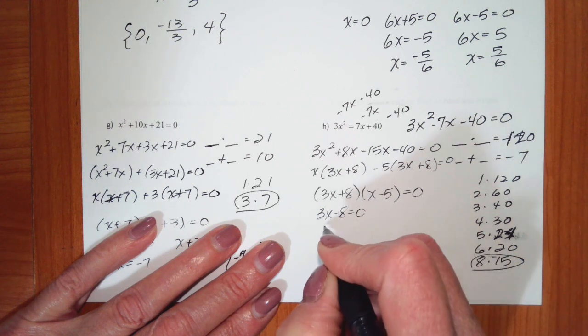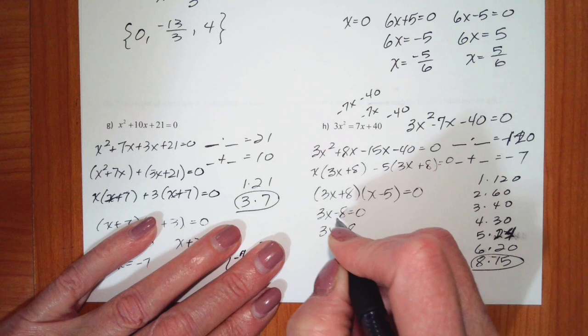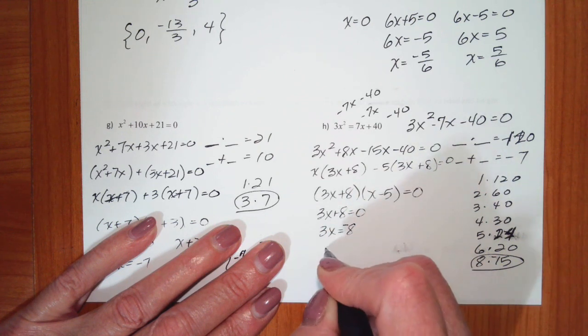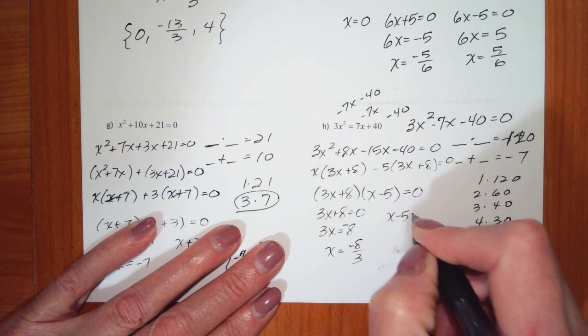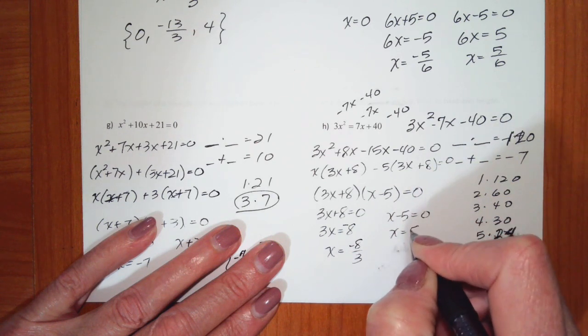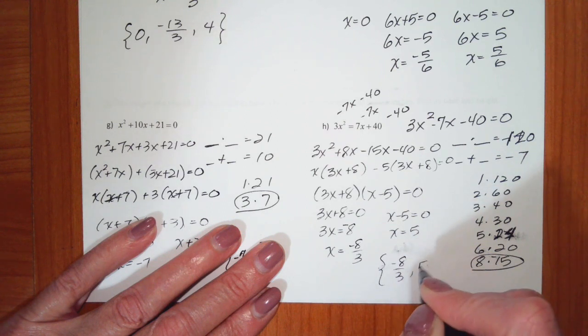3x plus 8 equals 0. I'm sorry, this is a plus, so that's a minus. So x is negative 8/3. x minus 5 is 0, which tells me x is 5. So my solutions are negative 8/3 and positive 5.